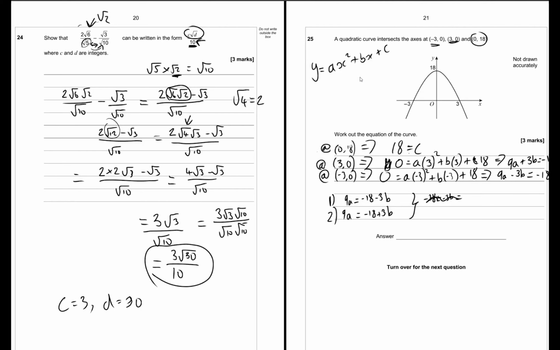Minus 18 minus 3b is equal to minus 18 plus 3b. So let's simplify both sides. We're going to get 6b is equal to 0. So b equals 0.